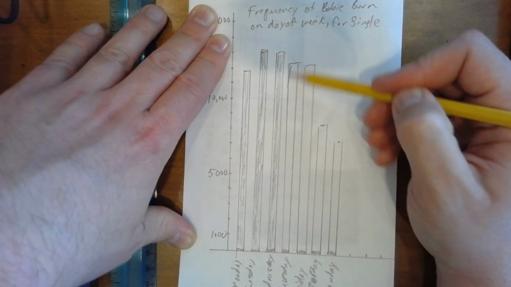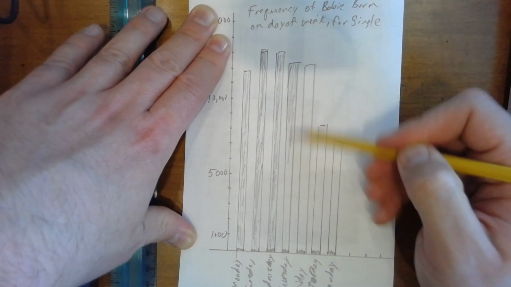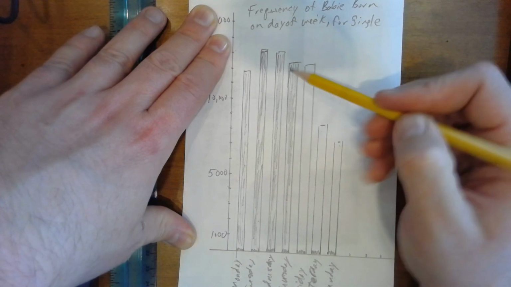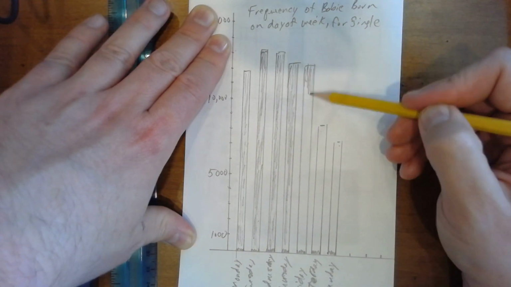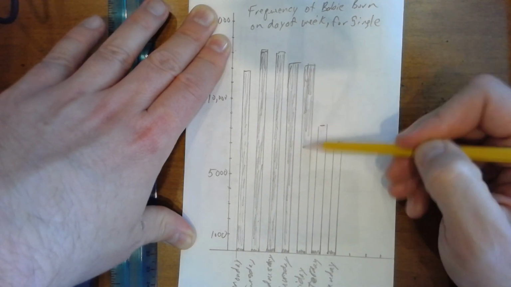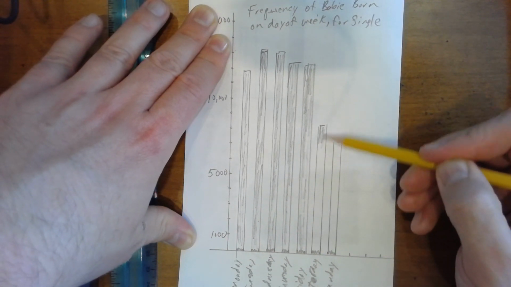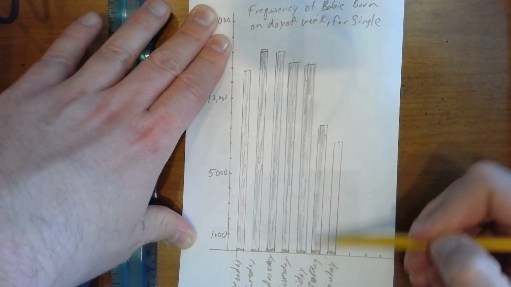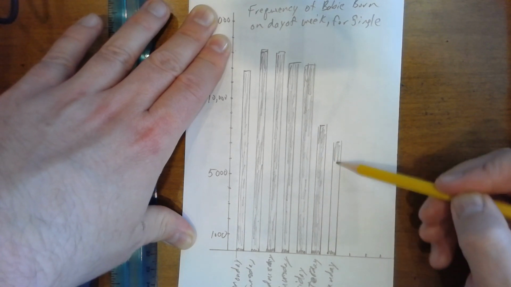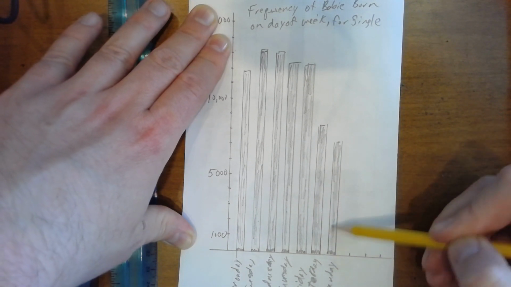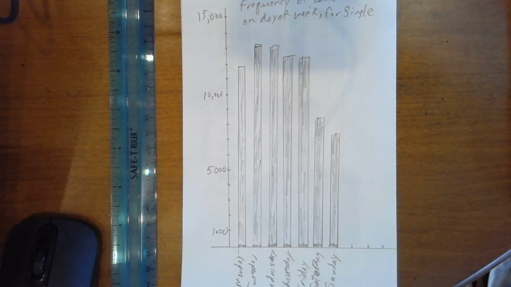So if we were asked to talk about this graph here, what could we say? Well, I think it's interesting to me that a lot more babies are born Monday through Friday than Saturday and Sunday. I wonder what's up with that. Now, this was only for a single week. Let's ask ourselves, why would that be? Well, maybe there are planned pregnancies.